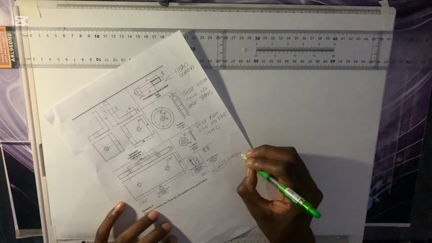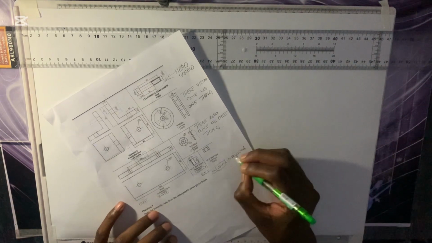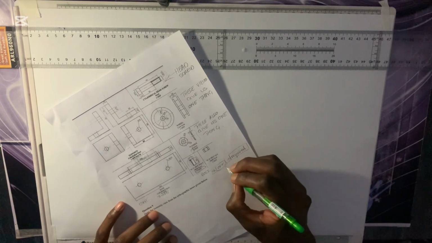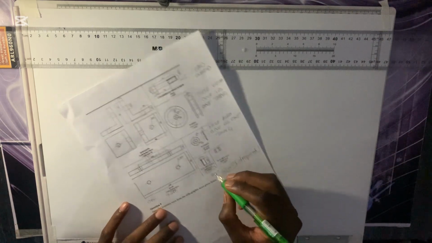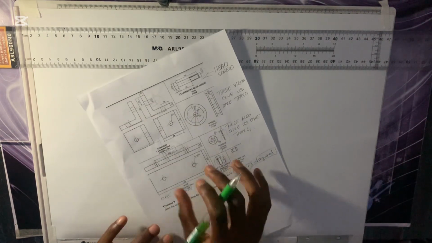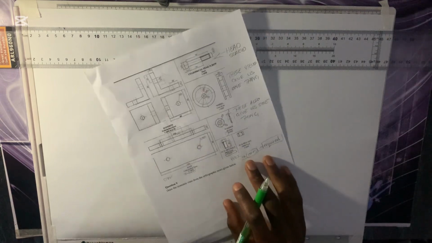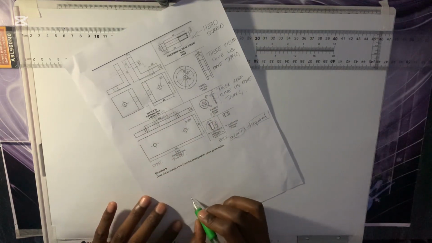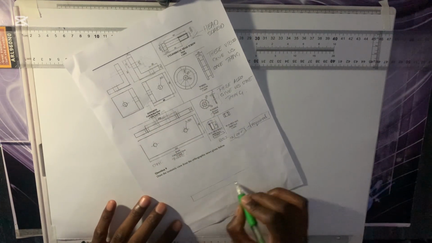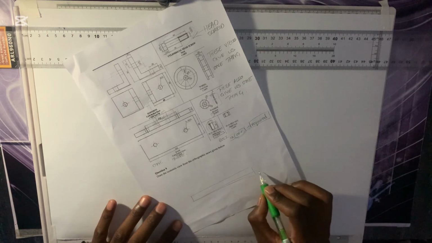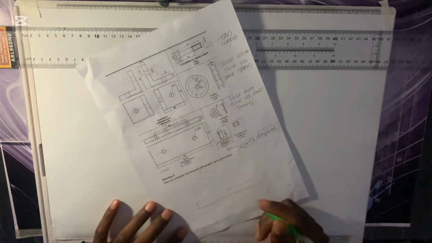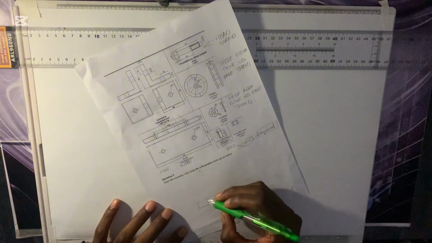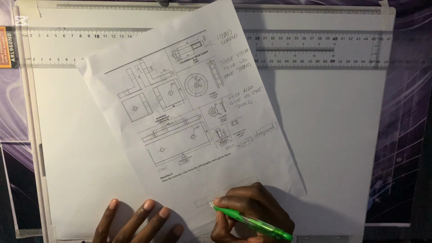What you do is you have to look at the dimensions that you are given. There are certain holes that correspond to some screws. There are certain holes that correspond to certain parts, right? So now let's go ahead and draw. I want to show you which elements correspond to which elements, right?